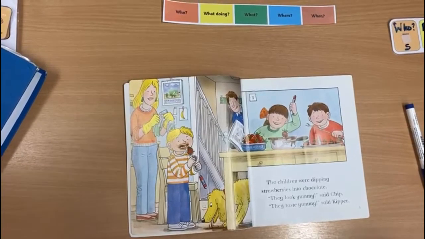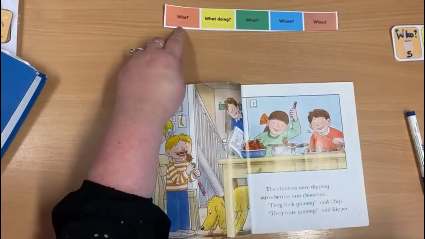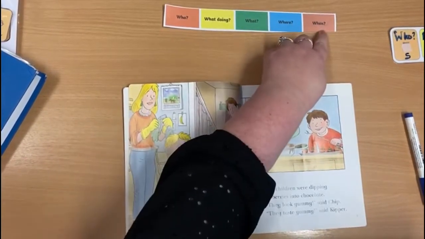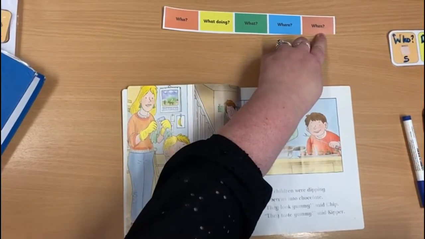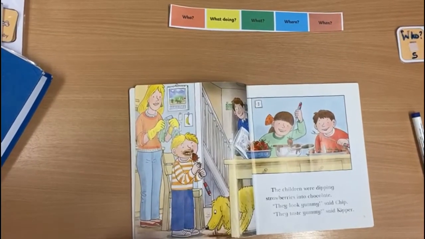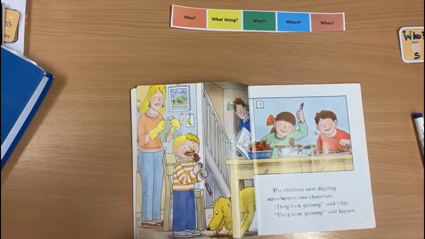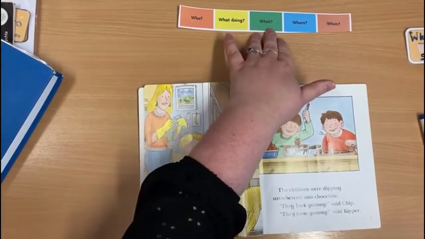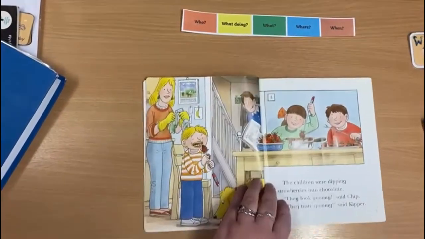Today's video is going to be a reminder of how to use Colourful Semantics to do who, what doing, what, where, and today we're going to extend on to when. This might be used for children who are more confident with sentence structures or for older children to use varied sentences. So I'm going to start back by just reminding us how to use the first few and then we will go on to the next part.